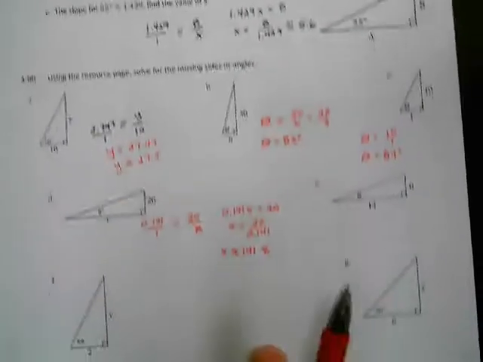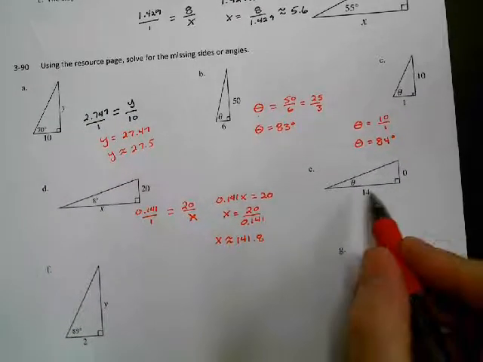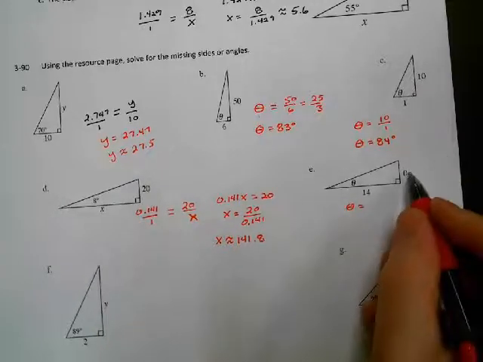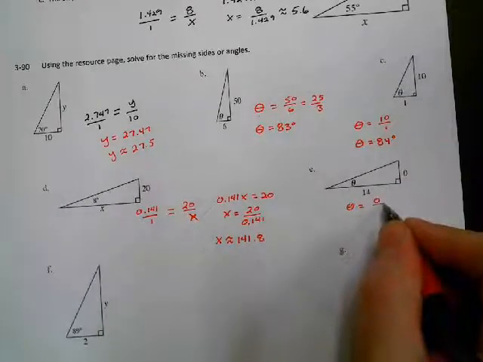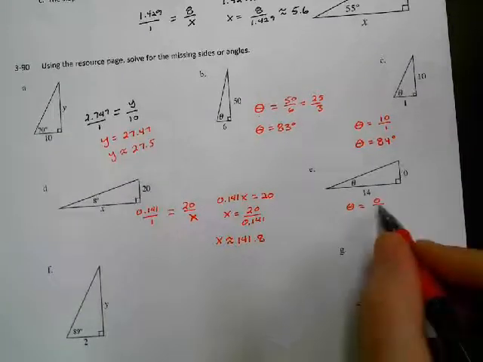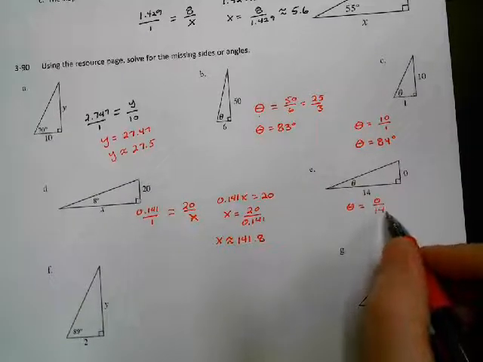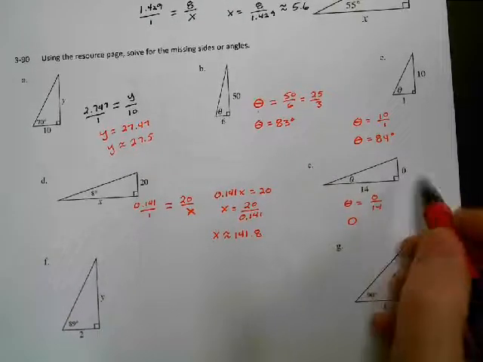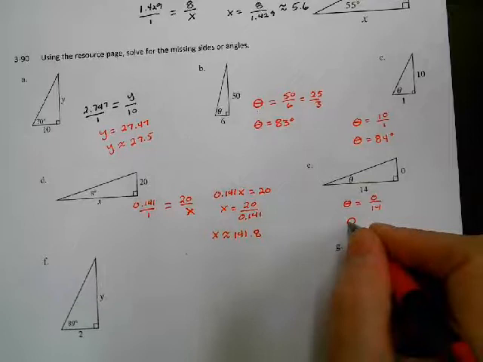All right, next one, we got theta. This must be a trick question. 0/14. You can't have 0. So 0/14 is just 0. So that means, of course, if you're changing y as 0, there's no angle there. Theta must be 0 degrees. That was kind of dumb.